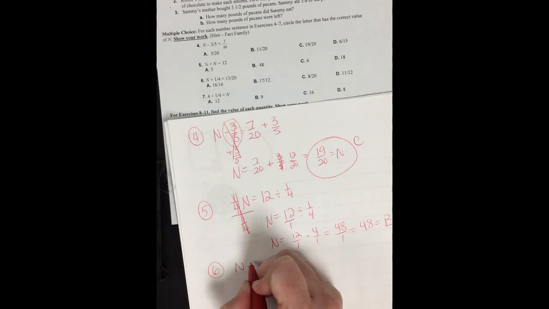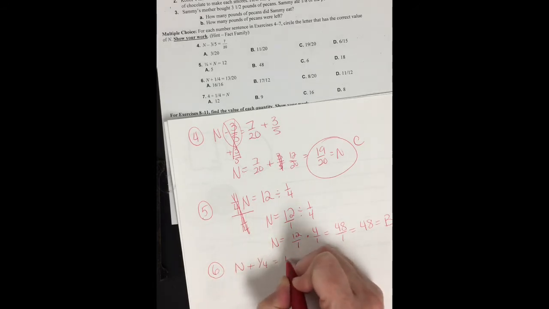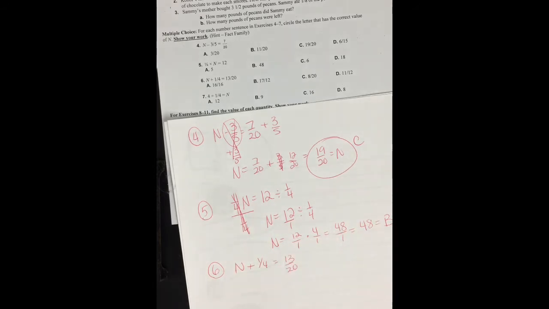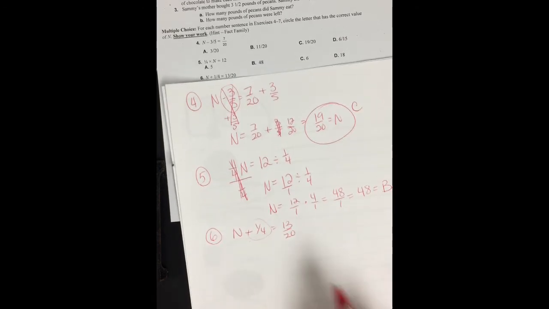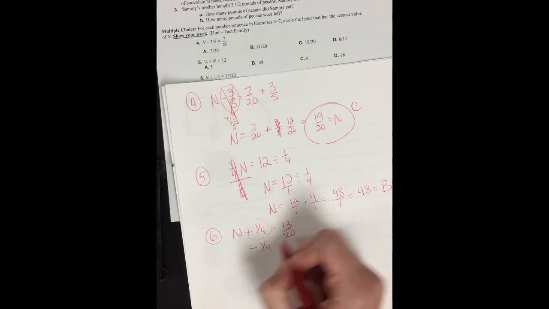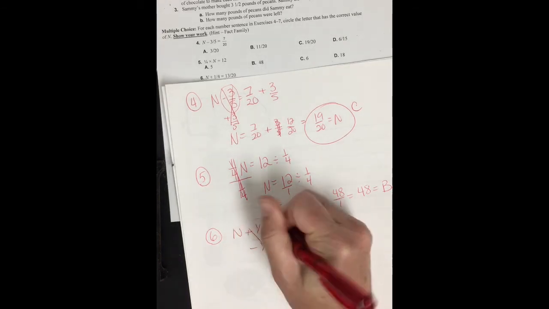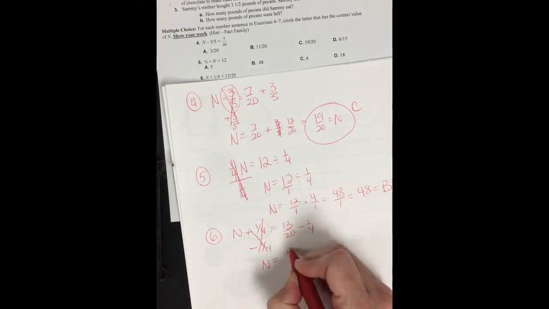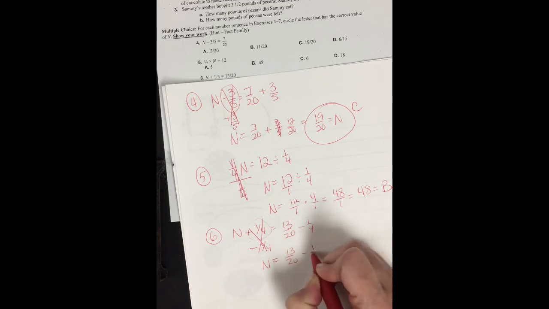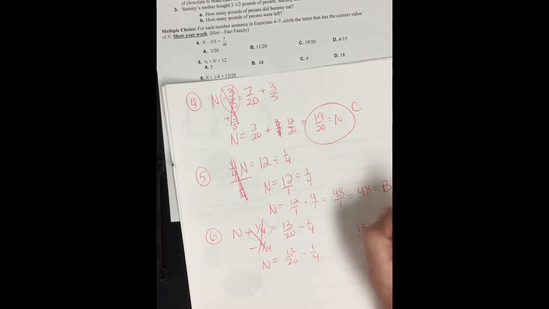6. n plus 1/4 equals 13/20. So we need to get rid of this plus 1/4 because we want it to say n equals. So that means we have to take away 1/4 from both sides. Those will cancel. n equals 13/20 minus 1/4. To subtract fractions, I like to make mine vertical.